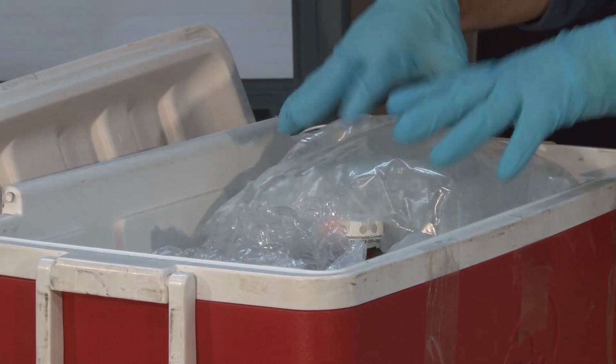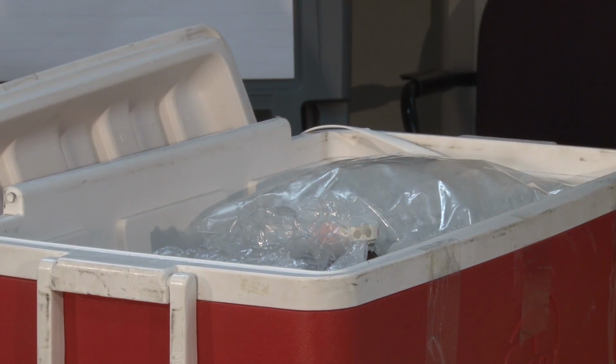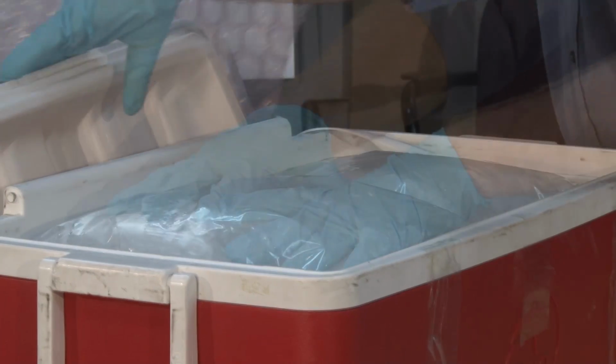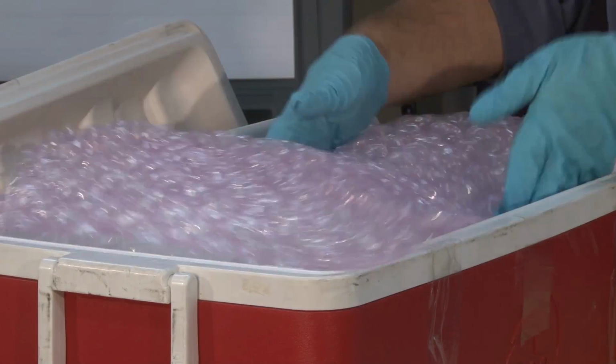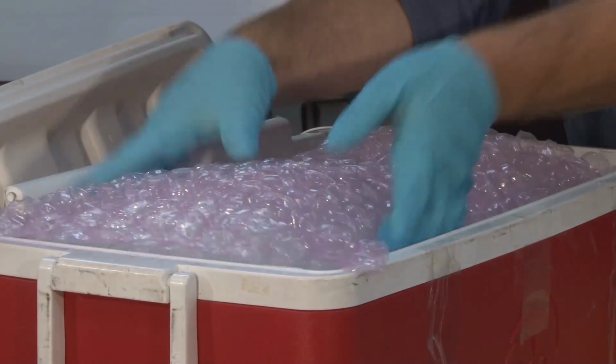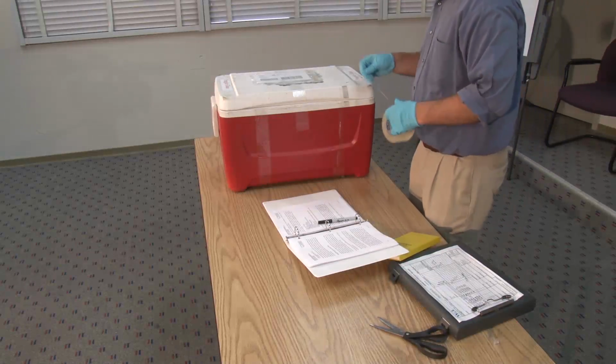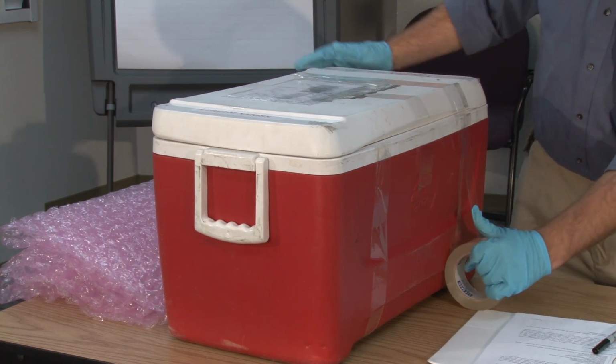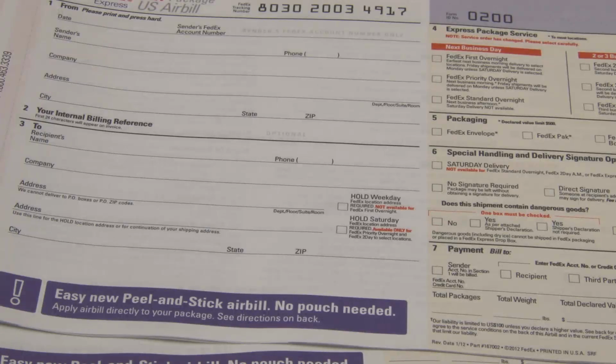Pack the ice into the resealable bags and place it into the cooler. To avoid leakage, take care in packing the ice. Fill any spaces with extra bubble wrap. Close the cooler and secure it with tape. If you are sending more than one cooler to the same laboratory, number each cooler. Apply the shipping label and ship the cooler to the designated laboratory via overnight delivery service.